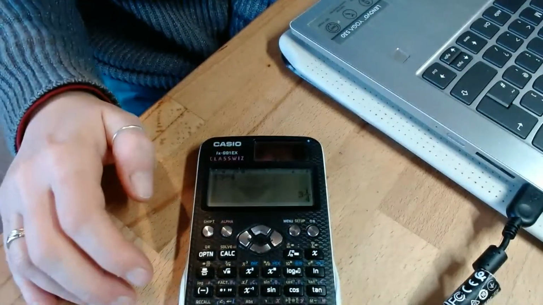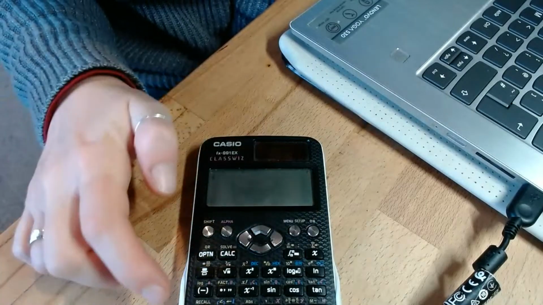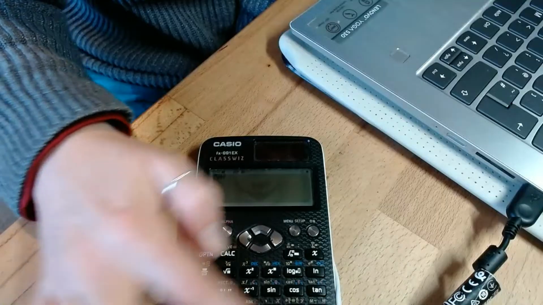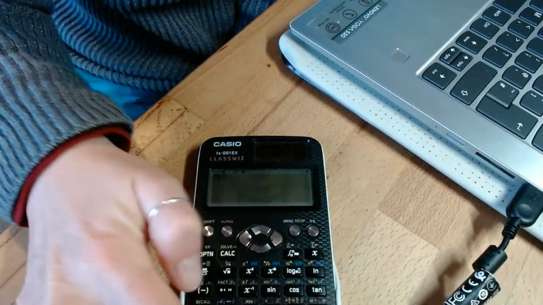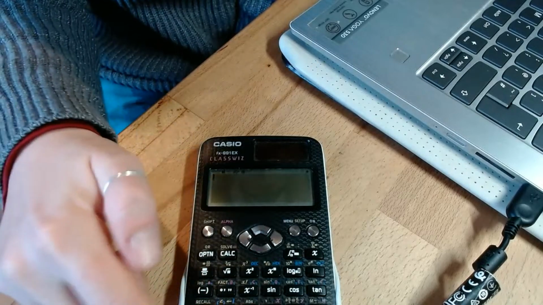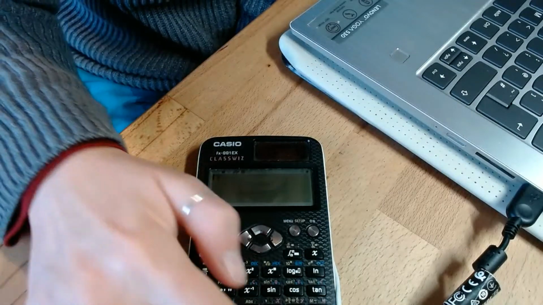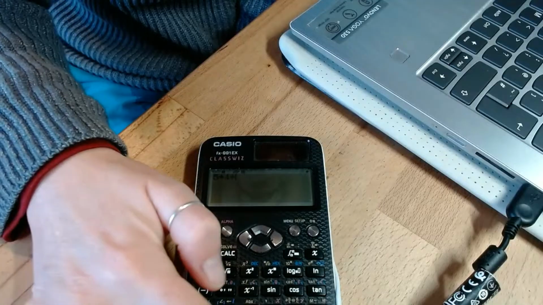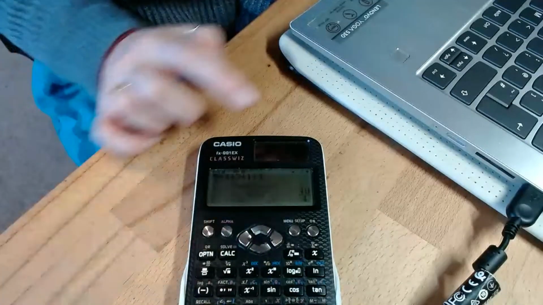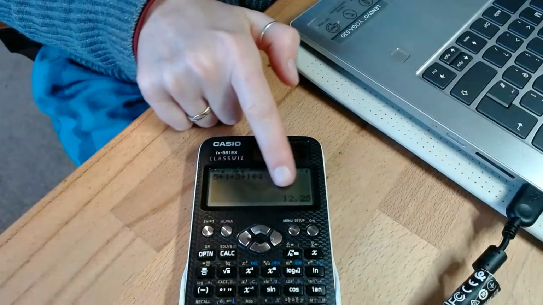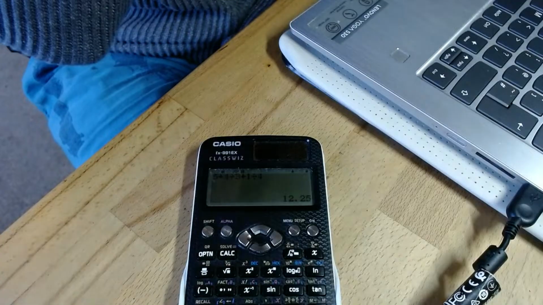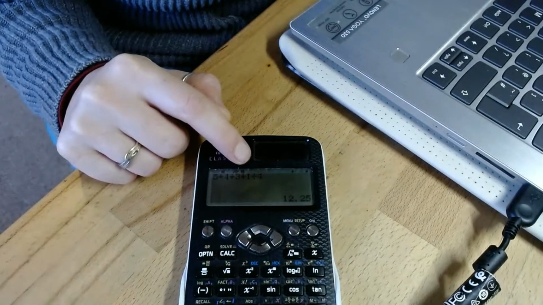We could also do it all in one go. So we could type it in one go. I'll show you this bit first. I'll do 5 plus 4 plus 3 plus 1, and then I'll put divide by 4 equals. You might spot this gives me a different answer. That's giving me 12.25. That's because my calculator will do this divide at the end before it does the adding.